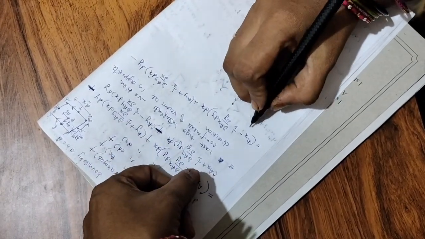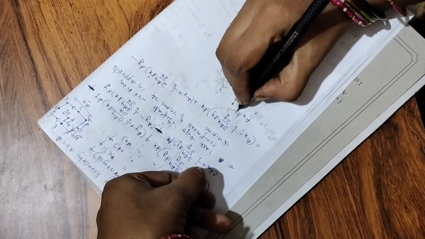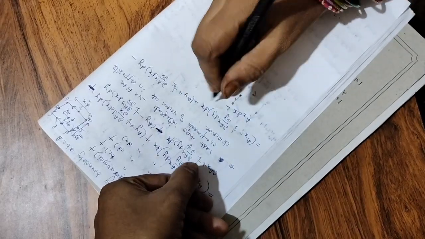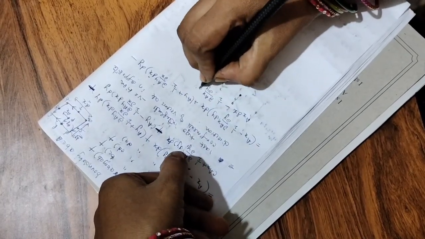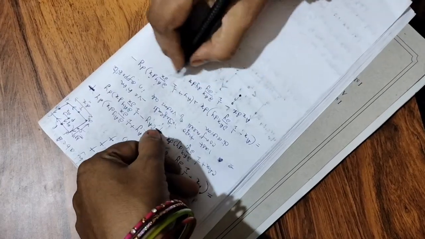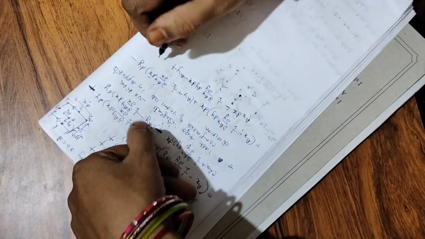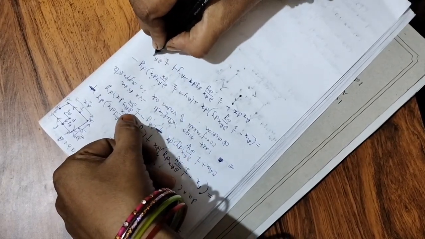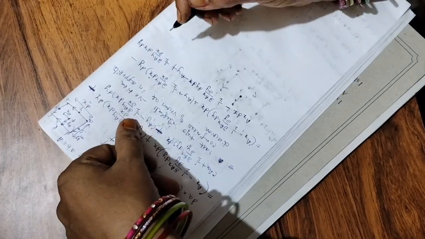Minus, now I'm separating this: Ax dx minus, plus half ∂Ax/∂y dy dx, minus Ay dy, minus minus plus, half ∂Ay/∂x dx dy.